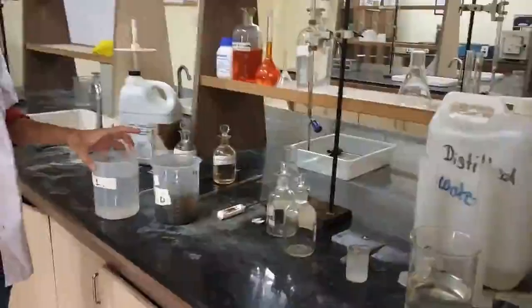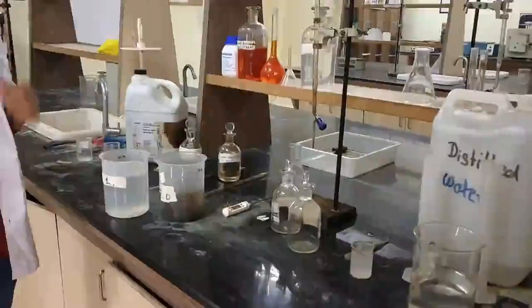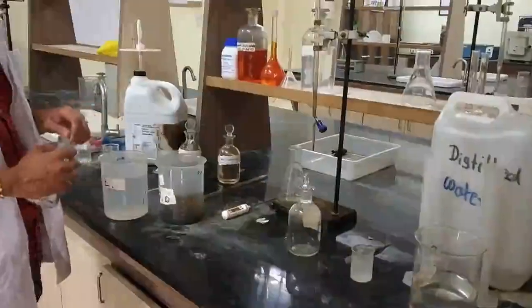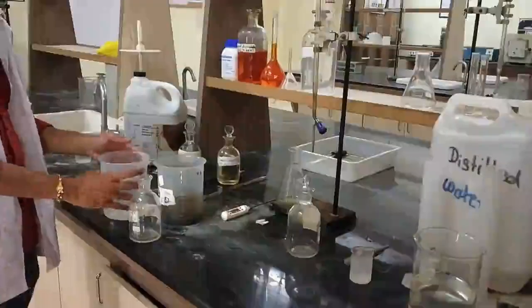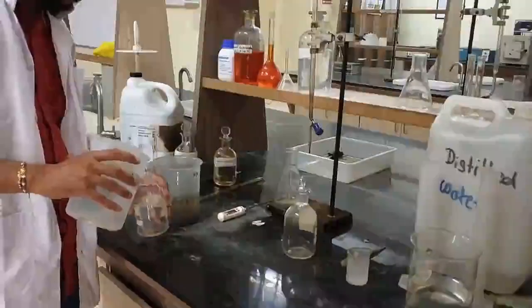So the very first step in our experimentation is to fill the sample in the reagent bottles, right? We have 300 ml BOD bottles, and we are going to fill the sample in both of these bottles. This is the tap water.